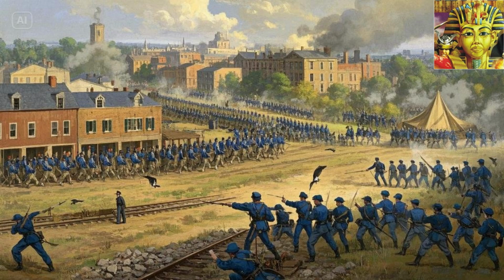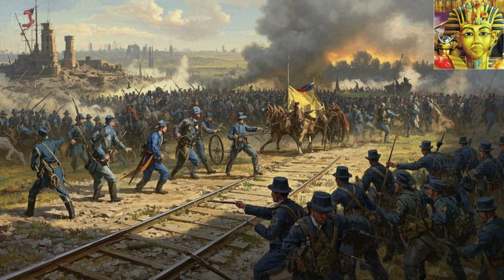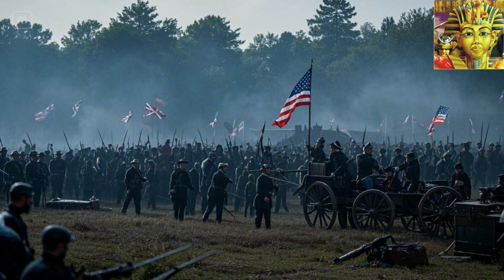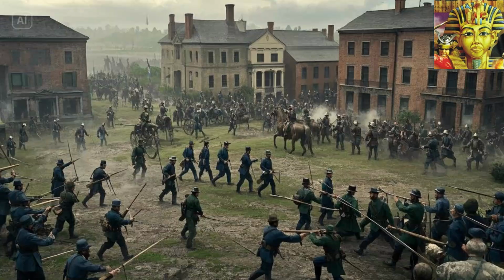The capture of Atlanta also provided Sherman with a base of operations from which he could launch his famous March to the Sea, a campaign that would see Union forces march through Georgia, destroying Confederate infrastructure and resources along the way. The success of the Atlanta campaign and the subsequent March to the Sea would further boost Union morale and contribute to the eventual Union victory in the Civil War.